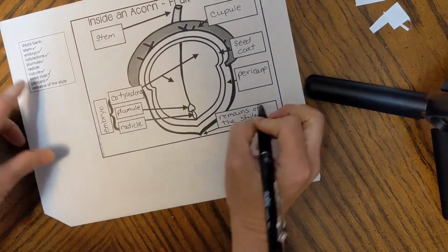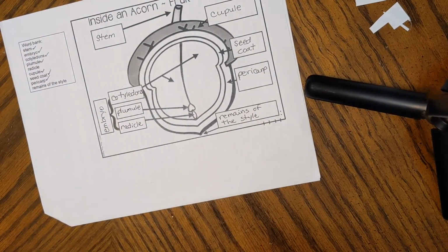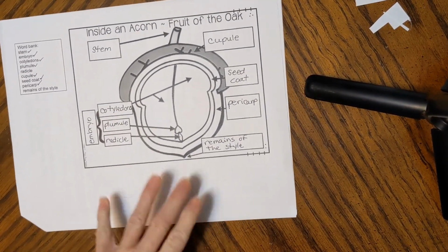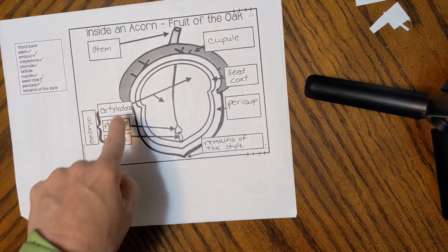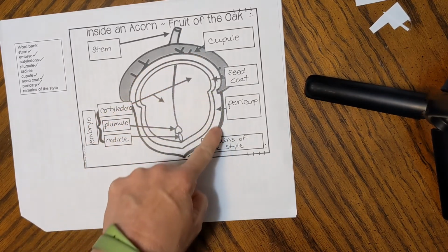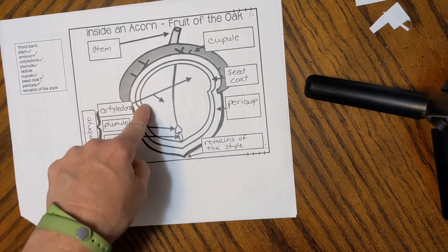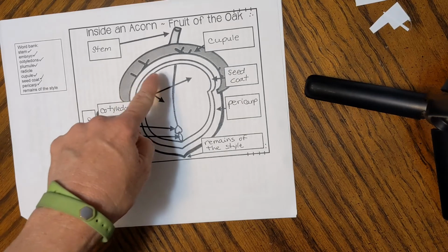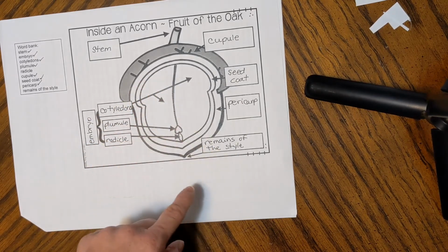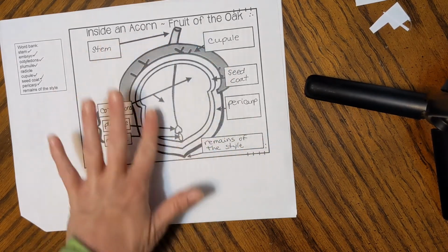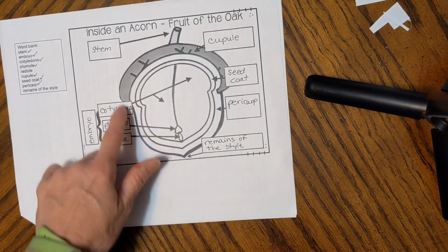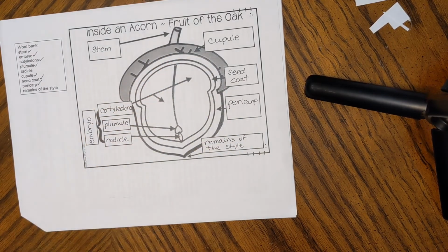And there we go. We have labeled the inside of our acorn. And if you'd like to go ahead and color it, that would be great. It might really help visually to see if you colored these layers different shades of brown, maybe like a dark brown and then a lighter brown and a really light beige or something, so that you can really visualize the difference between each layer. Okay, so there's our acorn, which is the fruit of the oak tree or the seed of the oak tree. It's very exciting to get to learn about.